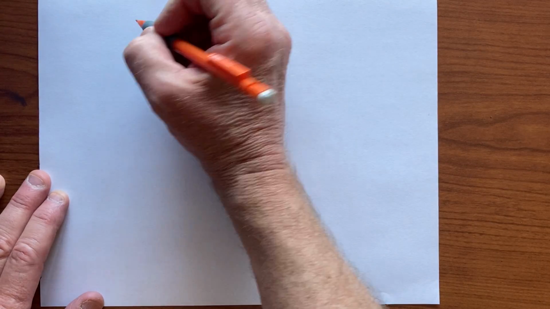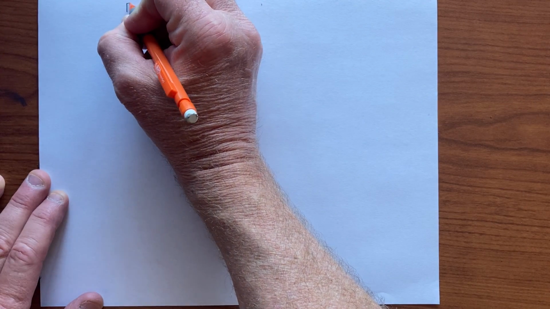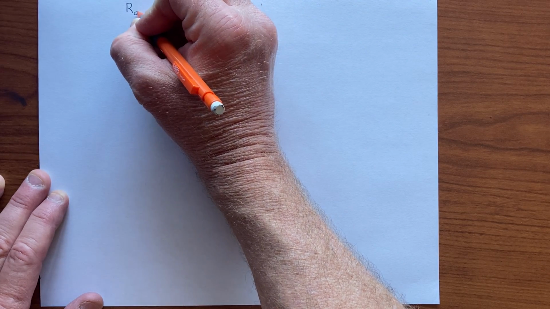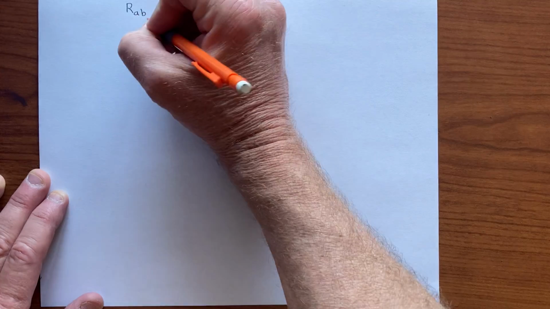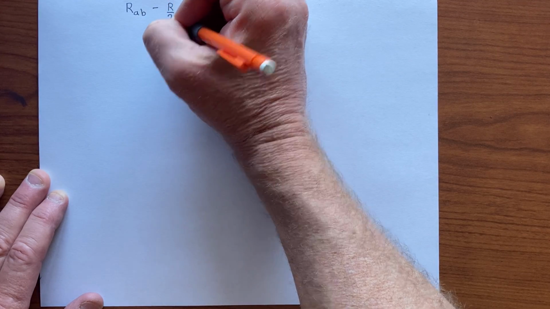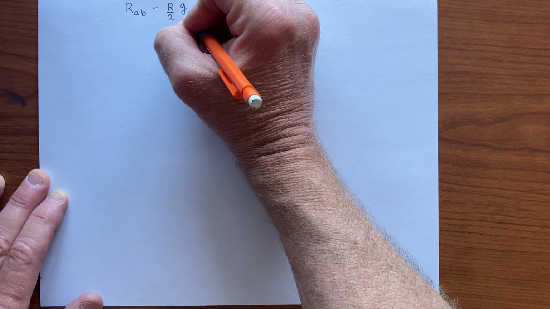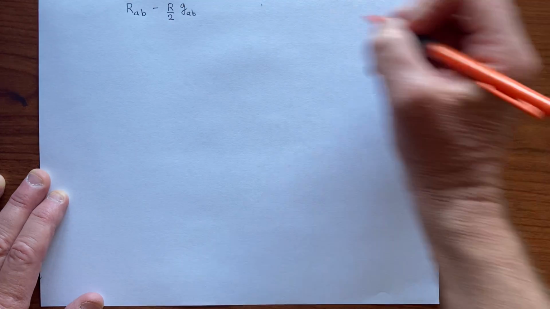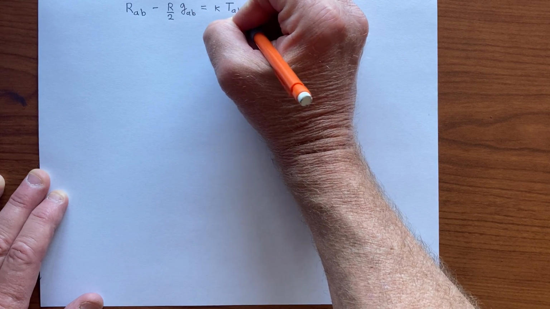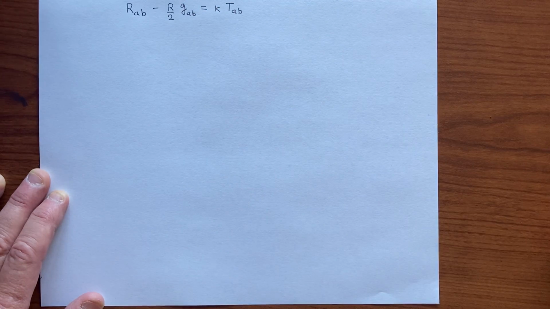Okay, so we are, well, let's lower the indices. Let's just make them A and B. R_AB minus R over 2 g_AB is equal to some constant times T_AB. That's the field equation for general relativity.